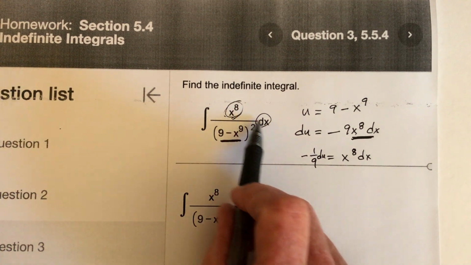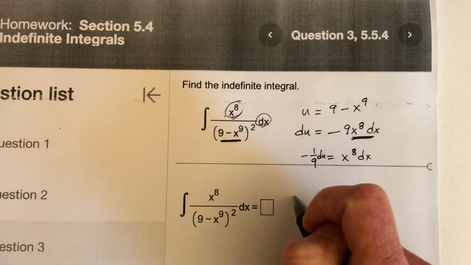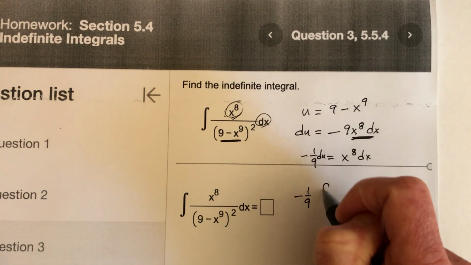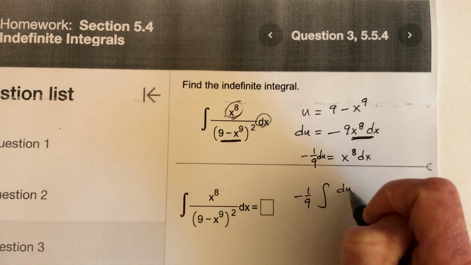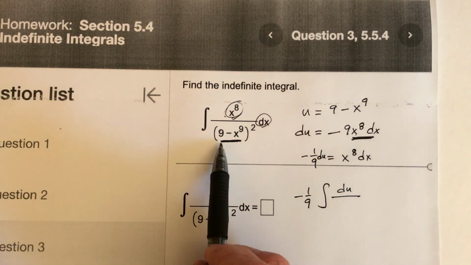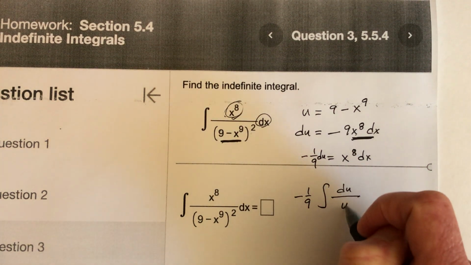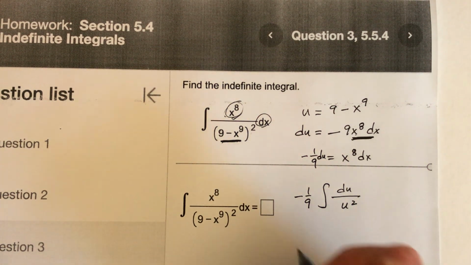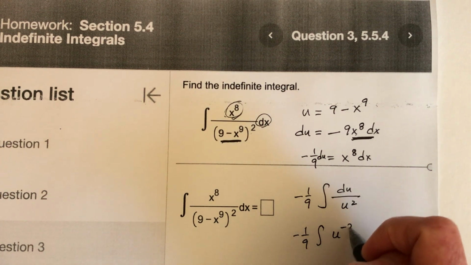So this top part is going to get replaced with the du and the negative 1/9. I prefer to just factor out the negative 1/9, and then the top has the du. And the bottom is going to be u squared, which I'm going to rewrite as u to the negative 2.